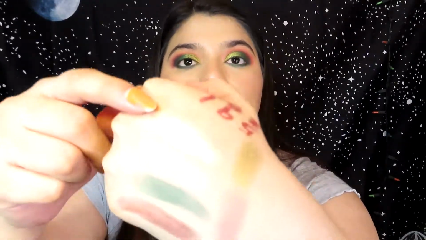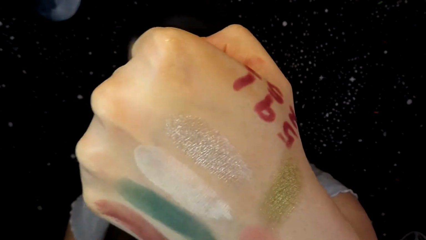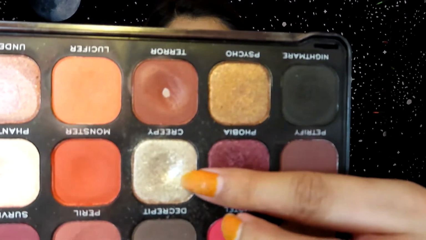Okay, now I've used pretty much all of the shadows. I just need one more, and that is this one right here from the Haunted House palette, and it is called Creepy. I'm going to be putting that in my inner corner, and I'm going to drag it a little bit under my lower lash line.